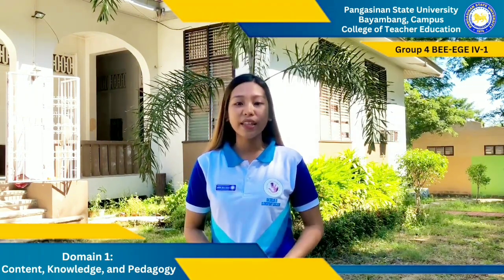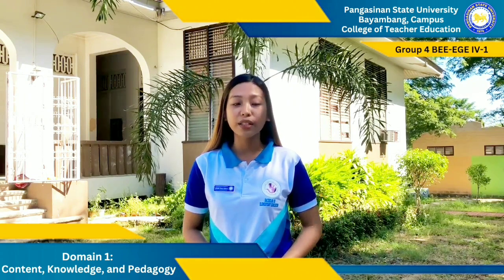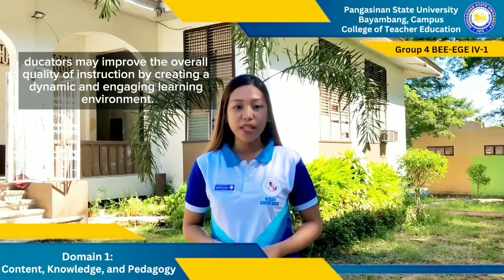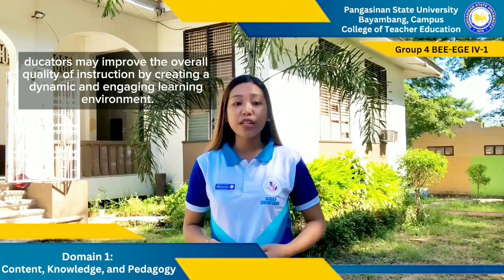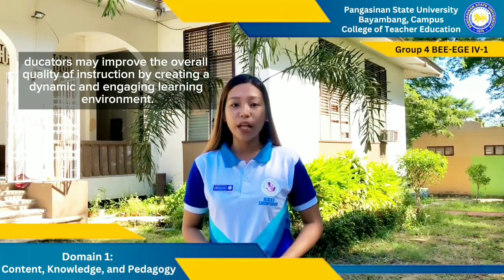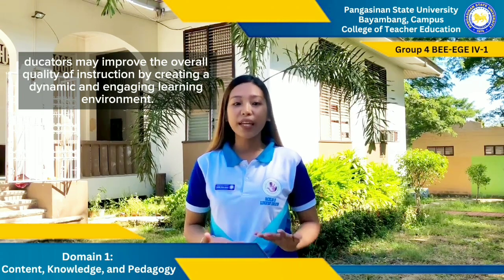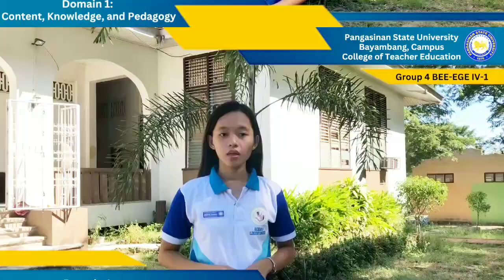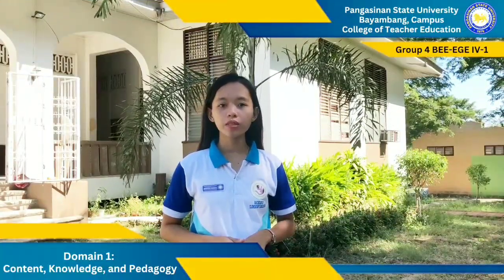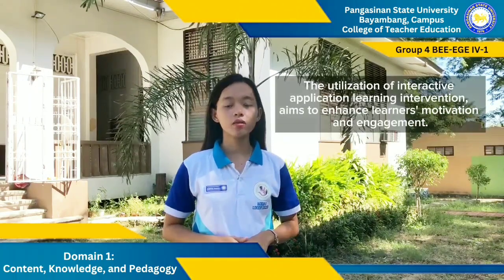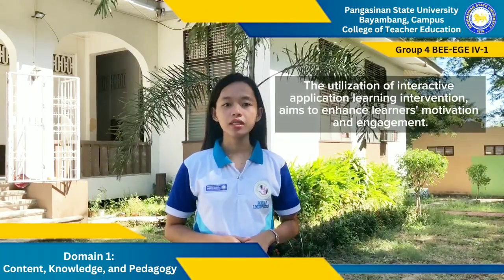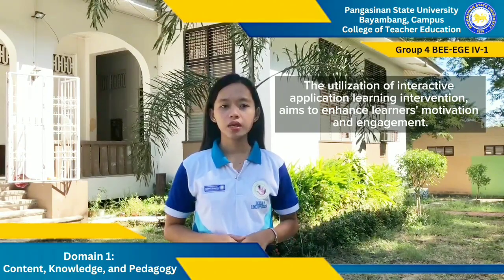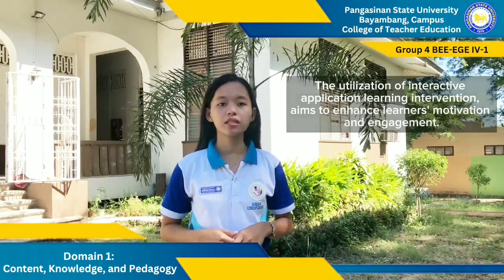Many studies indicate that games help motivate students to learn. By incorporating interactive apps into the classroom, educators may improve the overall quality of instruction by creating a dynamic and engaging learning environment. As researchers, we propose an alternative solution to the problem, which is the utilization of interactive application learning intervention, which aims to enhance learner motivation and engagement.